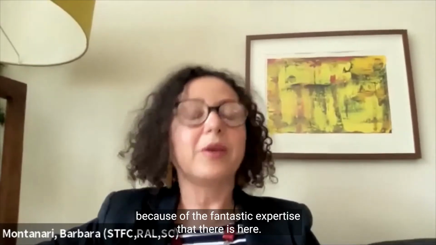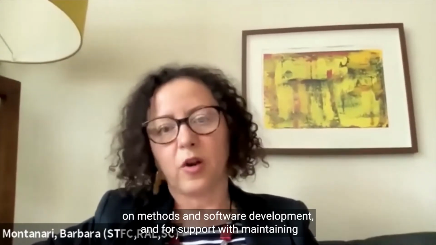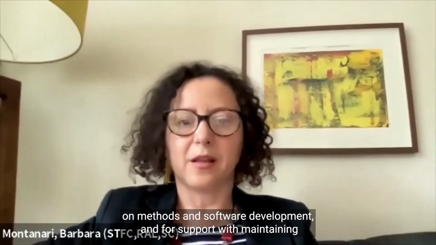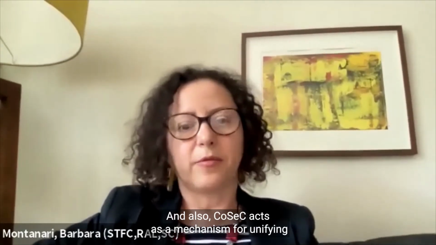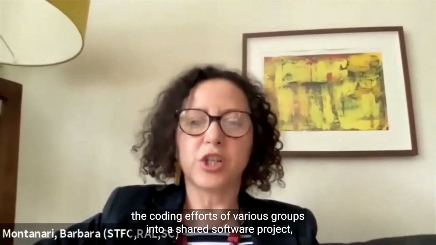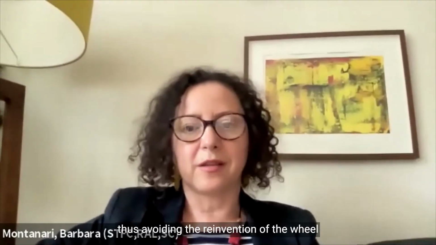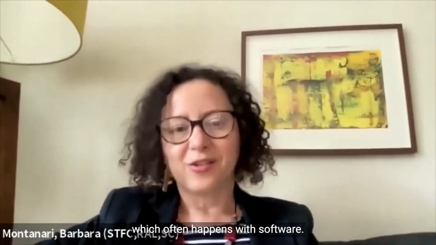Research groups seek CoSeC support because of the fantastic expertise that there is here. They look for us for collaboration on methods and software development, and for support with maintaining and distributing the methods and the codes. And also CoSeC acts as a mechanism for unifying the coding efforts of various groups into shared software projects, thus avoiding the reinvention of the wheel, which often happens with software.